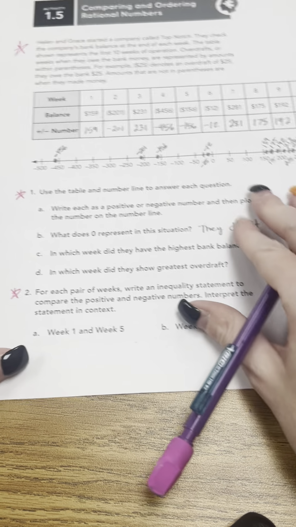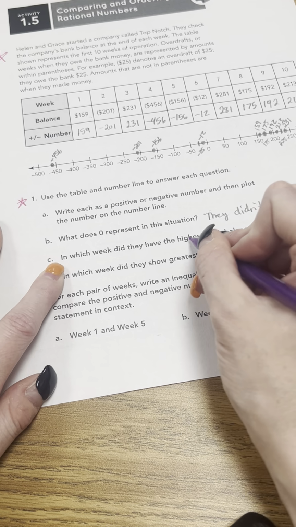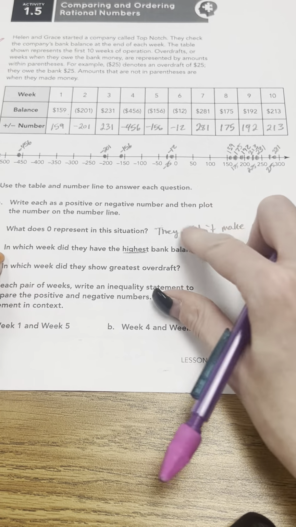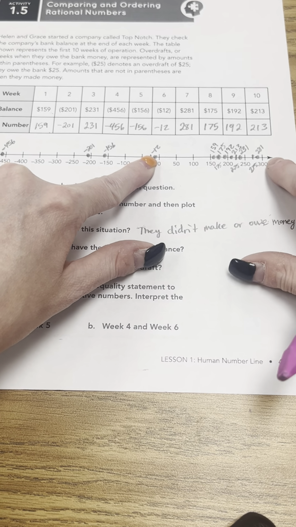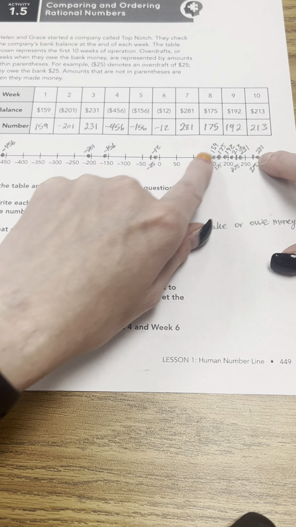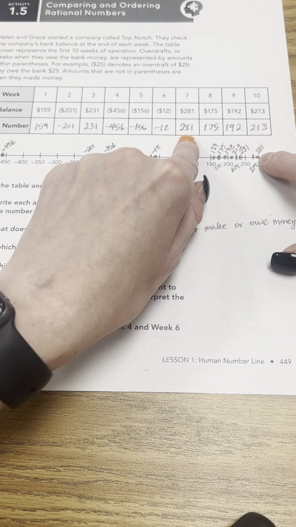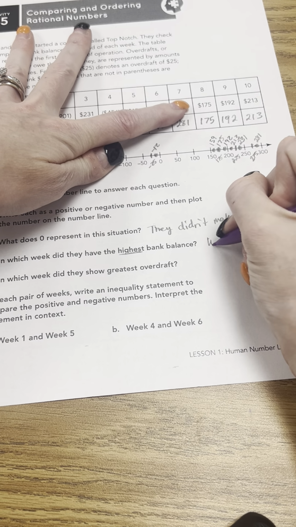Okay. In which week did they have the highest bank balance? Highest has to be somewhere on the right of this number line. It looks like the highest had to be 281. So looking at my table, what week was that? 281 was week 7. So I'm going to put week 7.